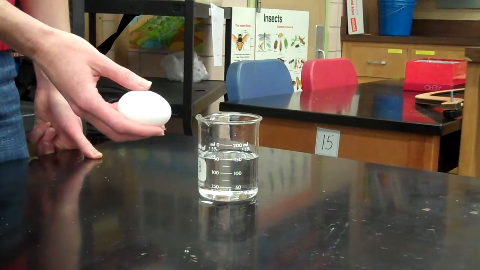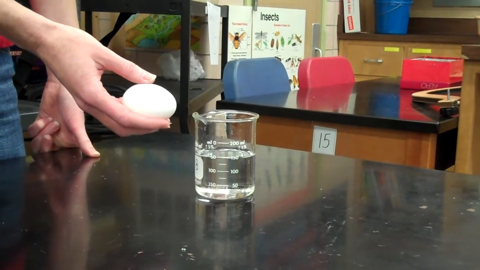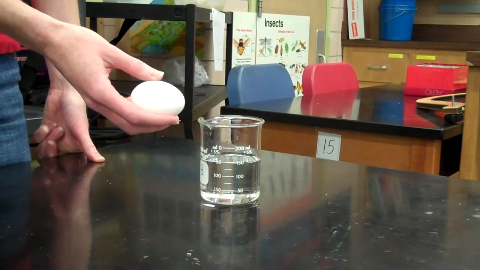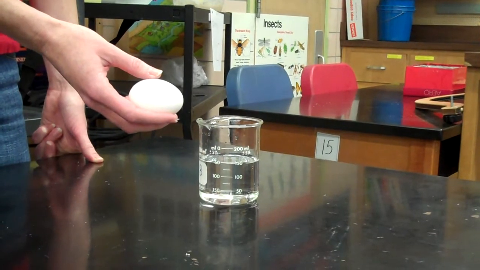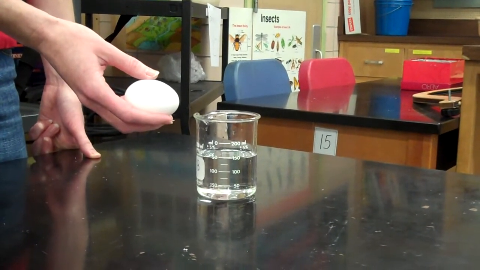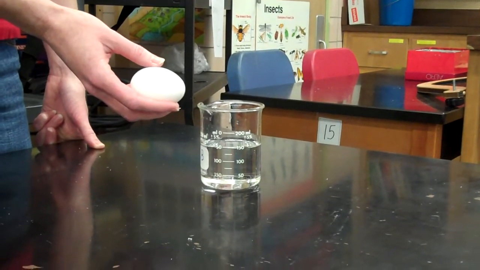Okay, this is the egg activity. What we're going to be doing is putting an egg in some vinegar. Then 2 days later, we're going to transfer it to some corn syrup, making observations at each step. Before we begin, as always, we want to gather some information.